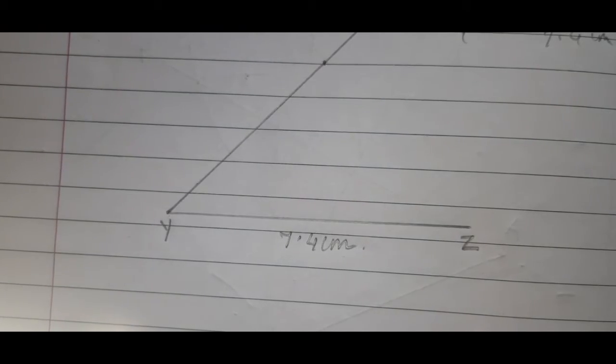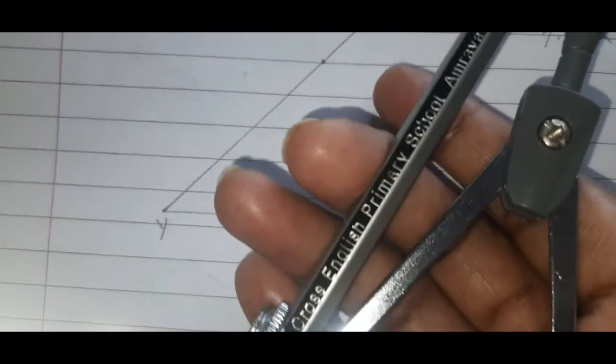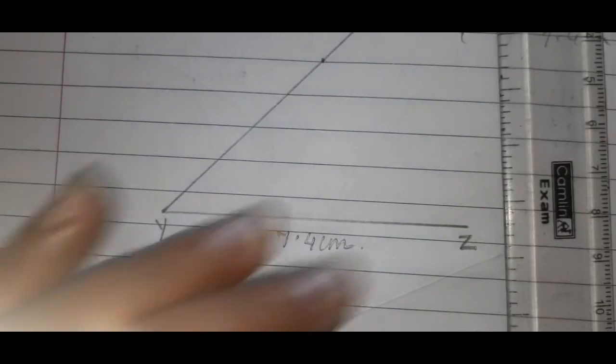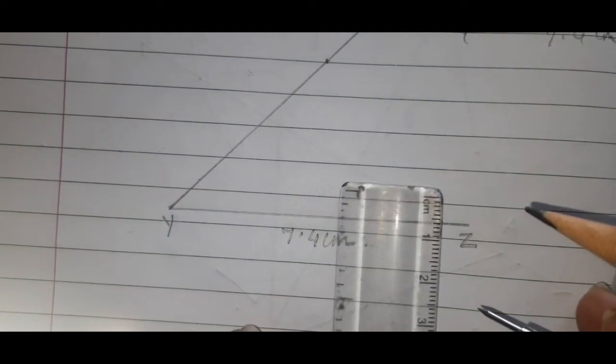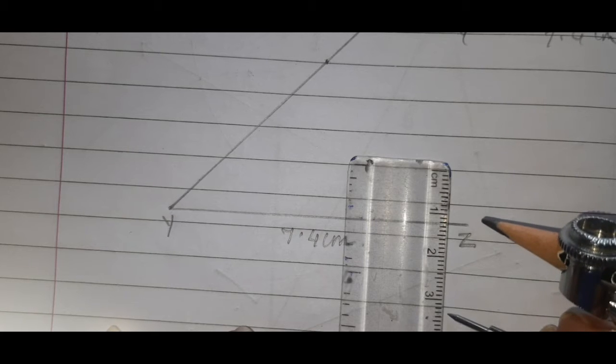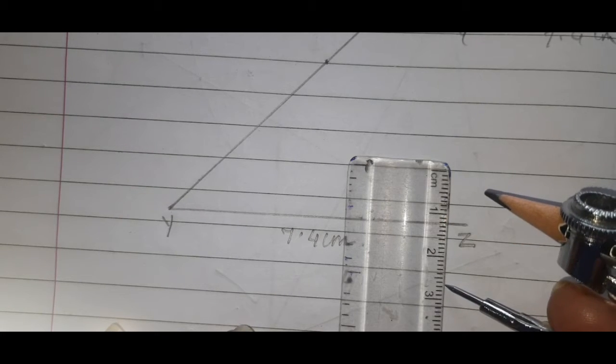And 2.7 we have to plot. So you have to use the compass over here. With the help of the scale, you take a measure of 2.7 in your compass.